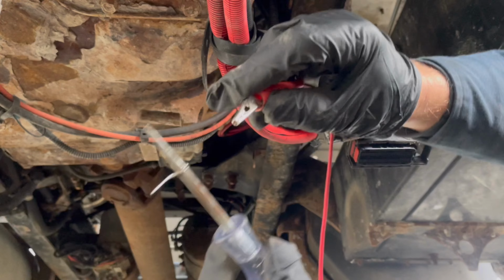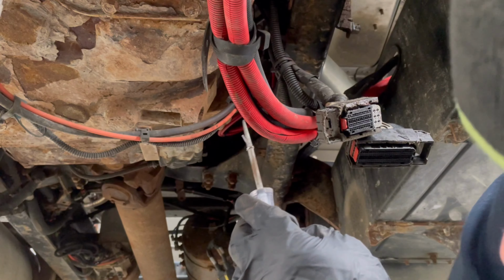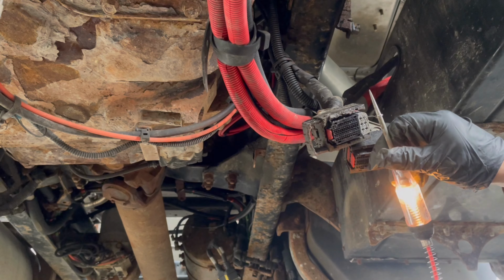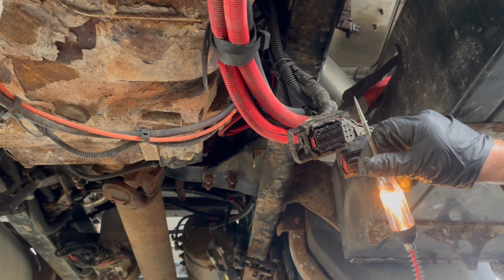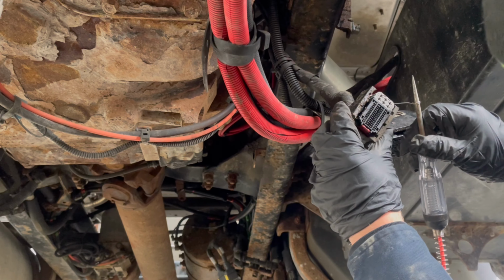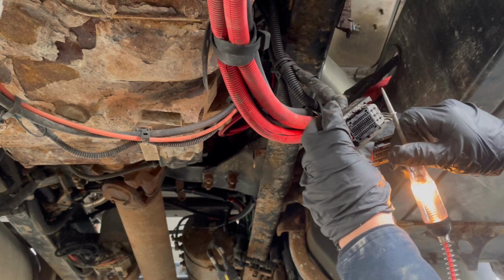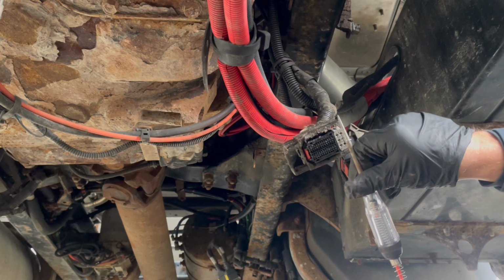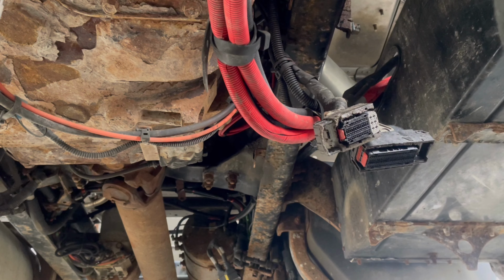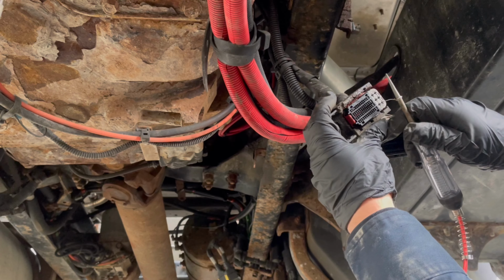Let's just double check. Make sure test light's working. And pin 5. So this is it right here. You guys see that? Pin 5, we got power. Next is pin 3. 1, 2. Odd numbers are on this side. We have power there too. Now, I don't know what pin 1 is, but let's check it anyway. Oh, there's no socket in it.